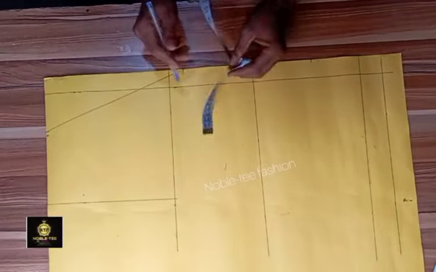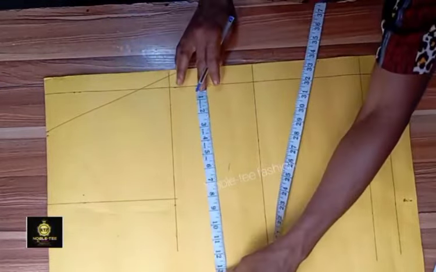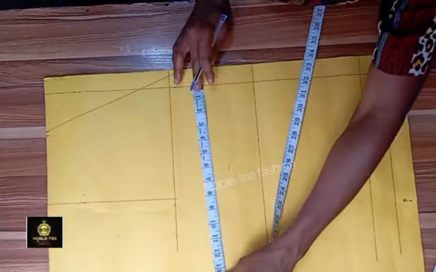The next thing to do is to apply the chest measurement, and the chest measurement is 36. That's 36 divided by 4, giving me 9 inches, and then 9 plus 0.5 is 9.5. At the hem line, you apply the same measurement, which is 9.5, and then you roll it straight down.